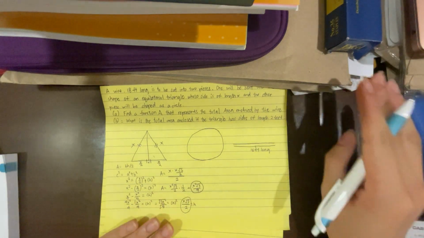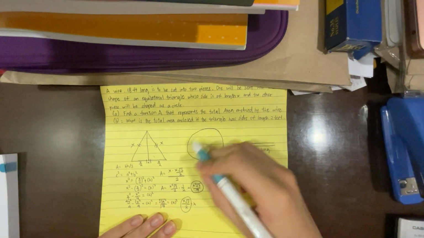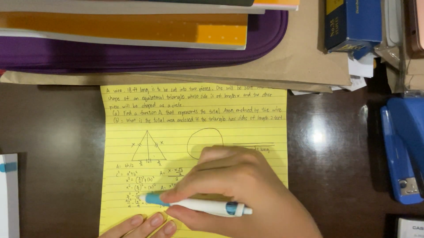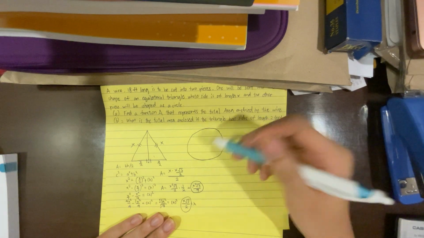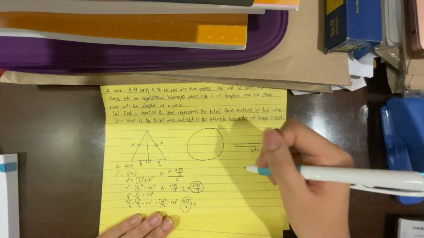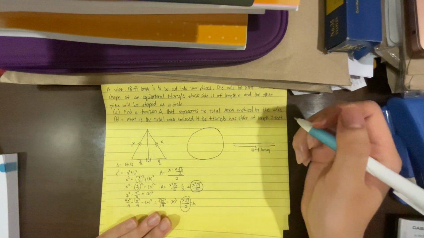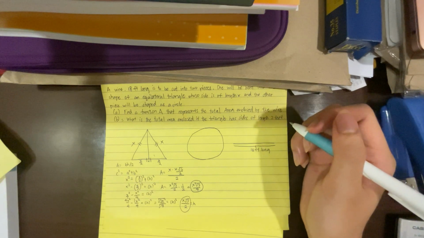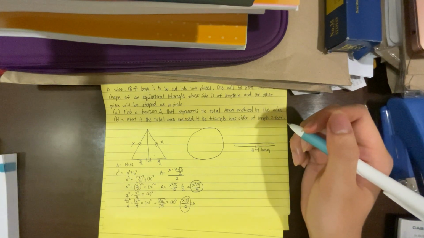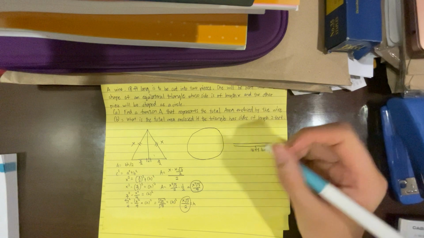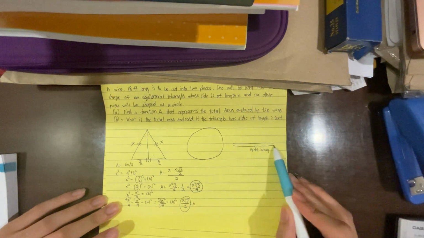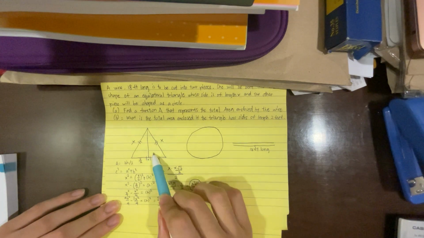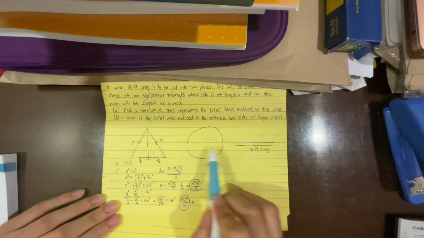Now, let's move on to the circle. Now that we have the area for the equilateral triangle, we need to get the area of this one. And we add both of that to get the final answer, the total area enclosed by the wire, since the wire is cut into 2 pieces. So we add the area of both of these to get the entire wire.